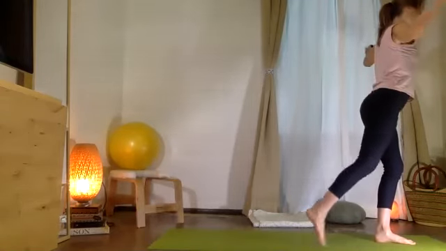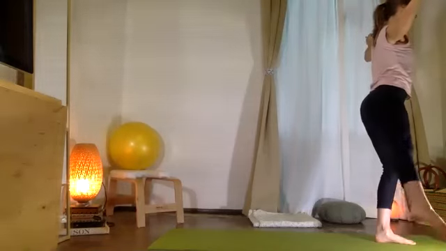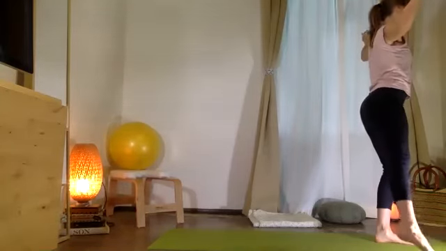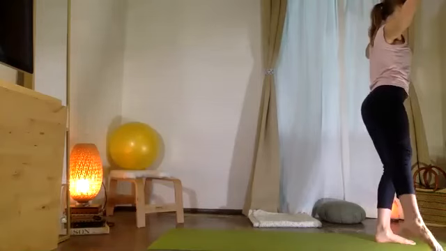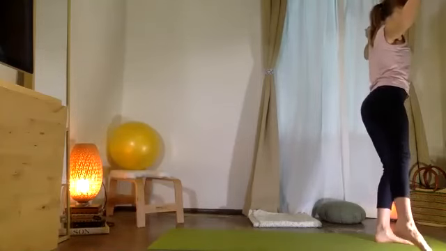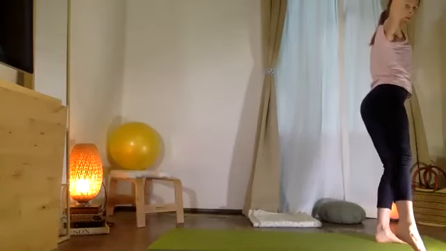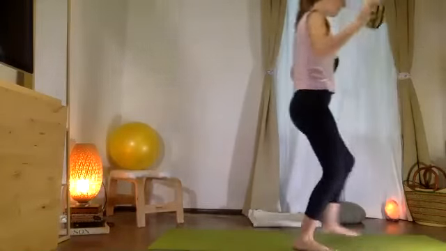Good. Arms to the side, leg to the side. Here we go. Down and up. 10, 9, 8, 7, 6, 5, 4, 3, 2, 1. Good. I'm going to step back just a hair.